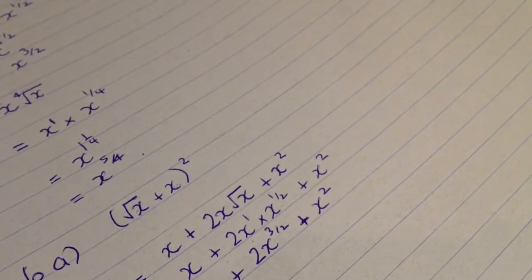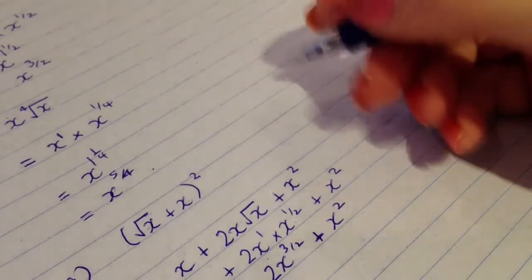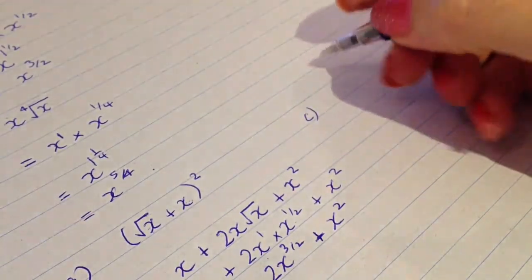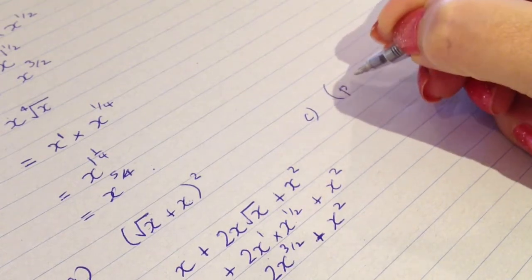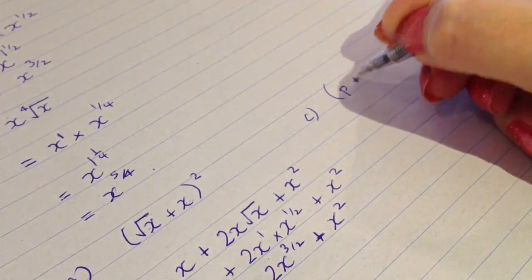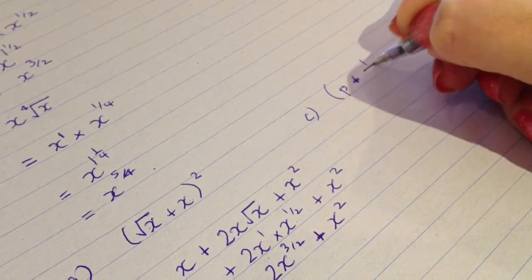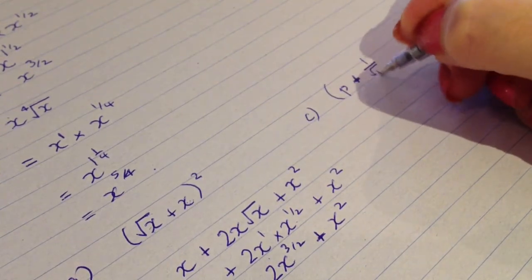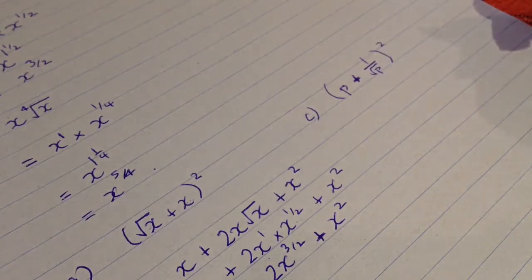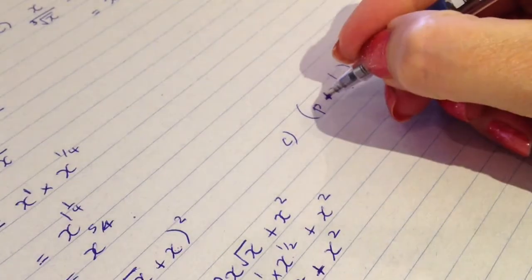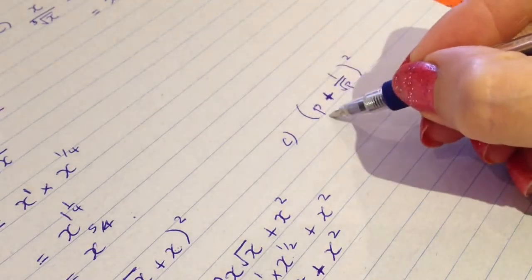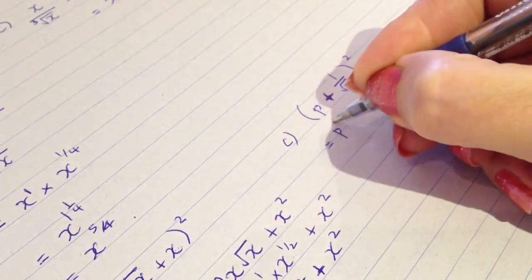Let's go on to do C, 6C. In a similar way, you have to expand and simplify p plus 1 over root p all squared. Okay, just want to get that closer to the camera. Okay, so you just square your p, so you get p squared.